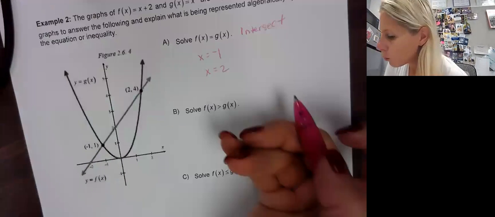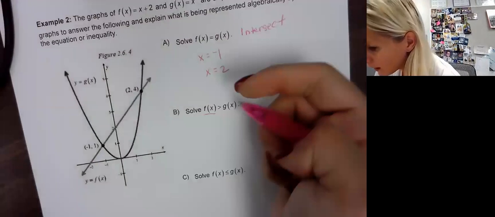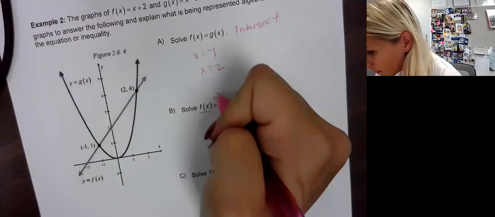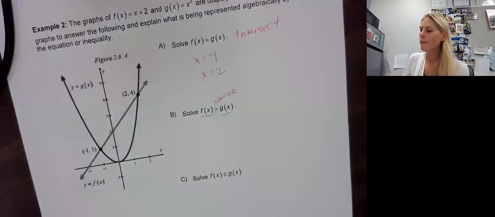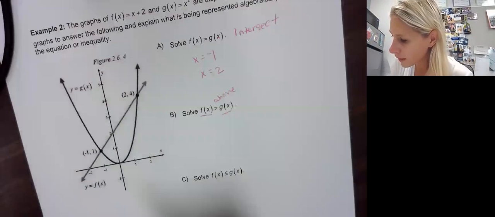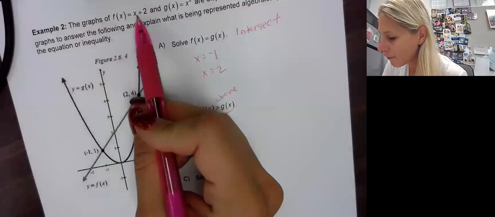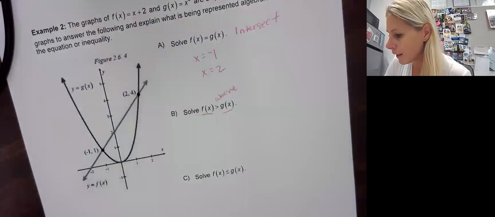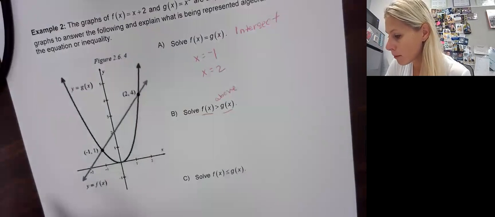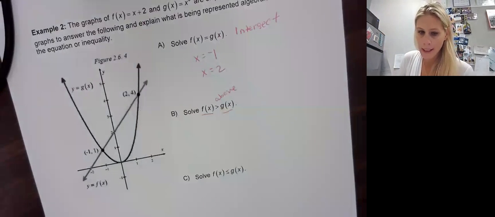Now solve. Where is f of x above g of x, because greater than means above? So f of x above, let's remember, f of x is the linear equation, and g of x is the parabola. So where is it above?